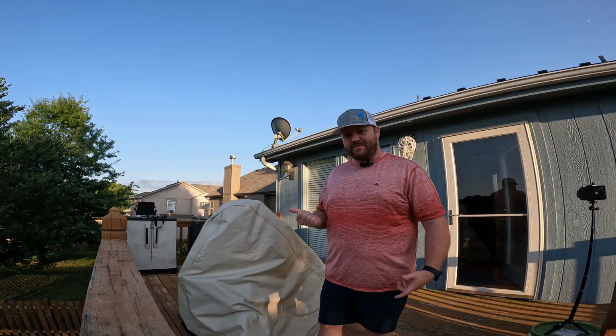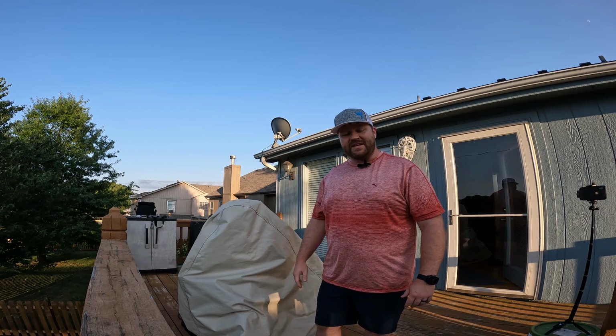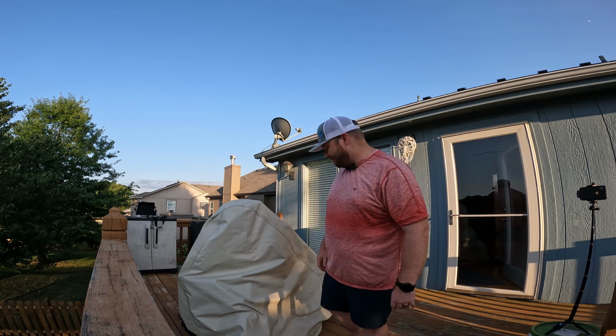First thing I got to do is obviously take off the tarp here, and we're going to go ahead and load up the big 10-inch Newtonian once again. Here we go.